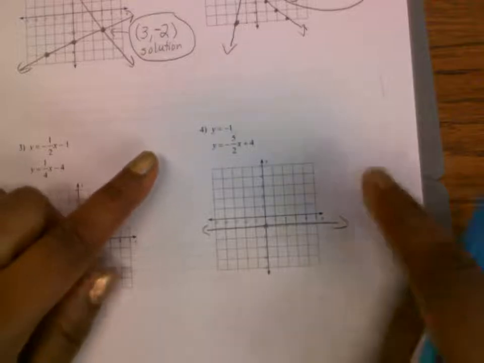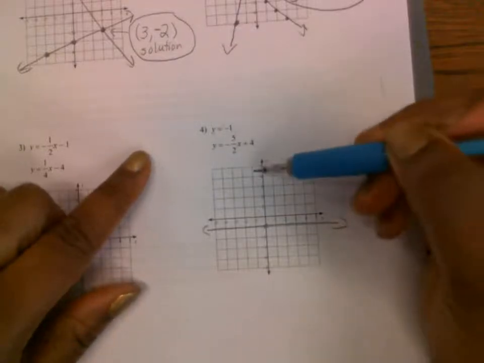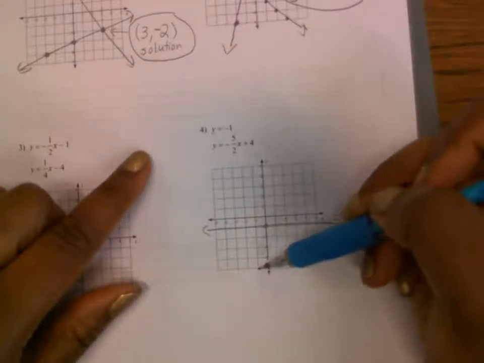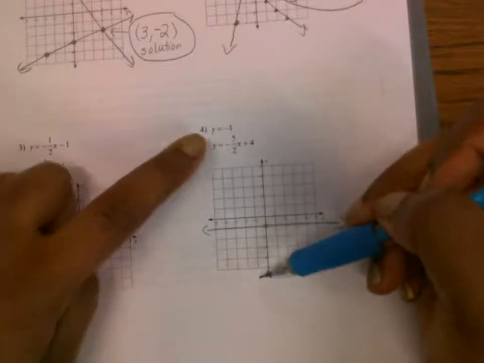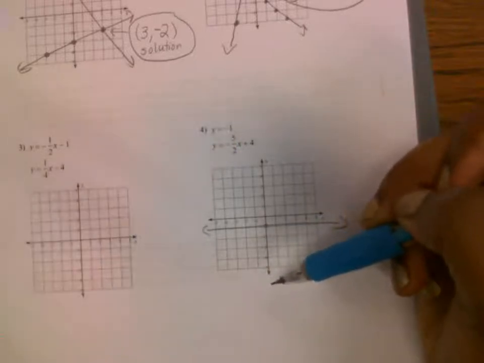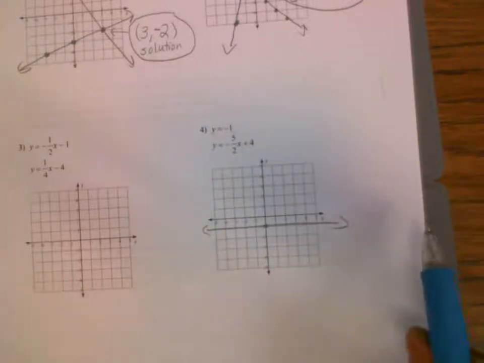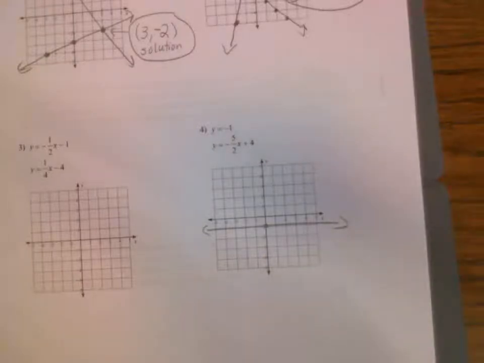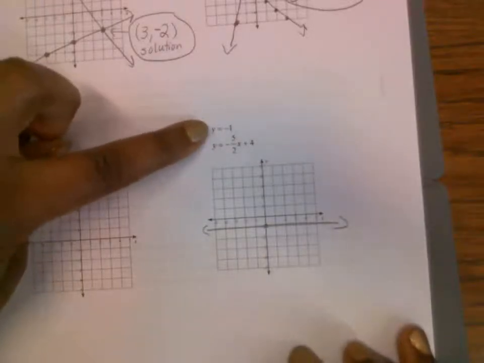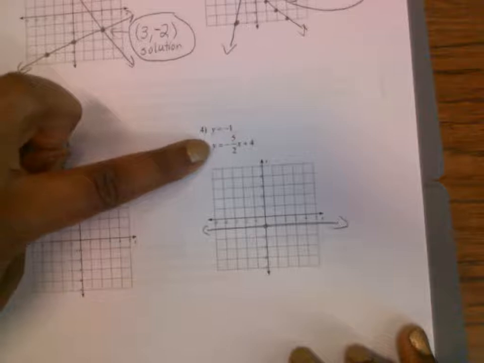If it was x is equal to -1, then I draw a line through -1 on the x-axis. Okay? If it was x is equal to a number. So if it's y equal to a number, draw a line through the y-axis. If it's x is equal to a number, draw a line through the x-axis. All right, so we've graphed this one. So now let's graph the second one.